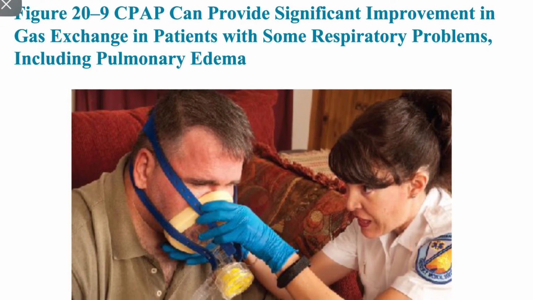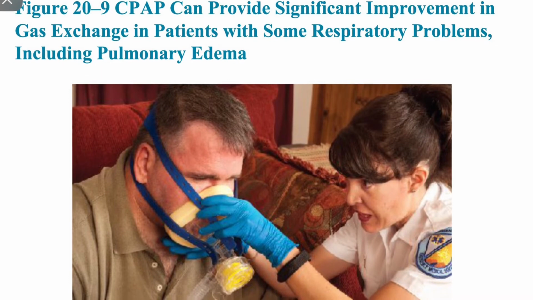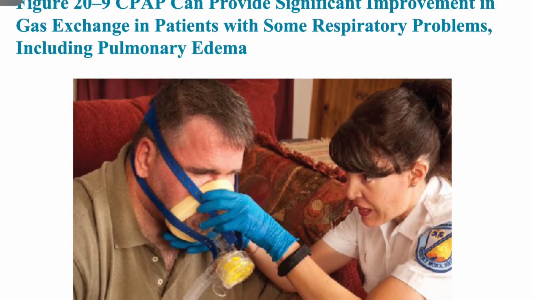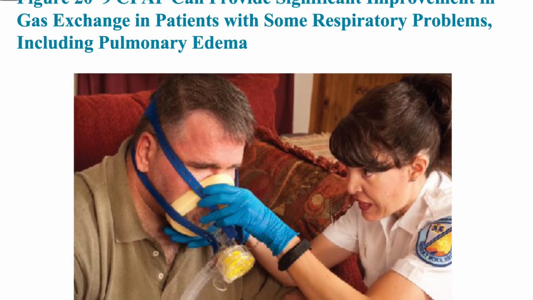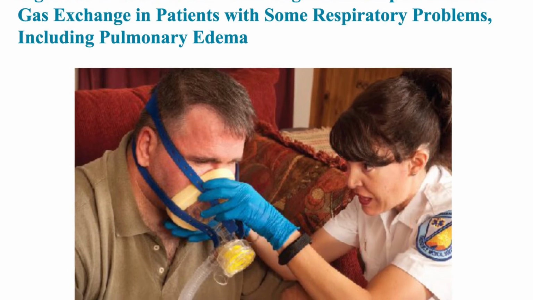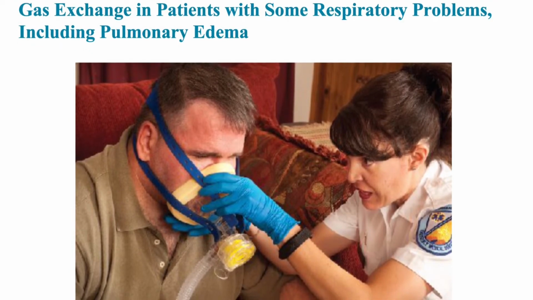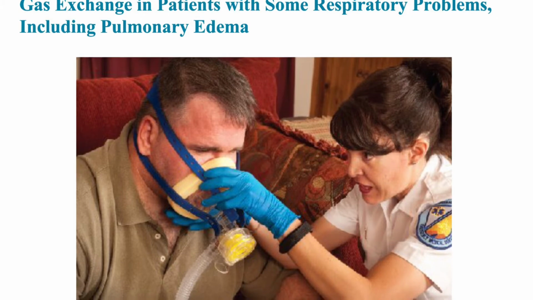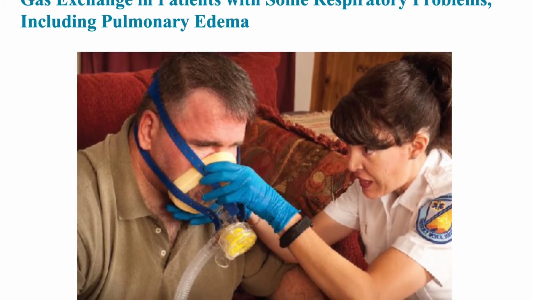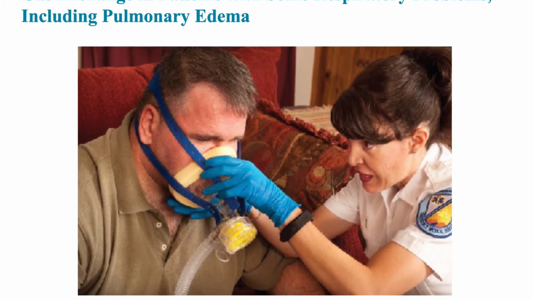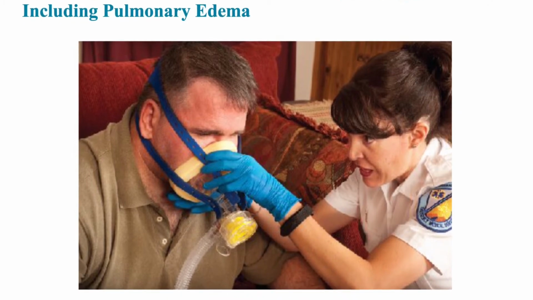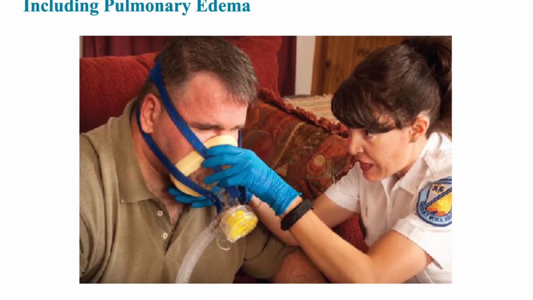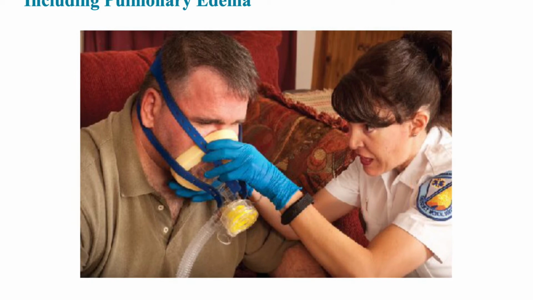Continuous positive airway pressure, also known as CPAP, is the delivery of slight positive pressure airflow to prevent airway collapse, reduce the work of breathing, and improve alveolar ventilation. CPAP is considered a non-invasive technique using a snugly fitting mask that covers the patient's nose and mouth and is used for spontaneously breathing patients.